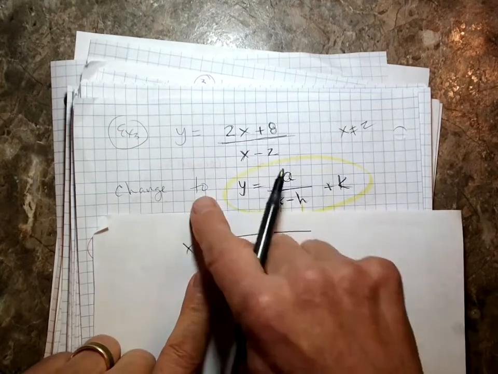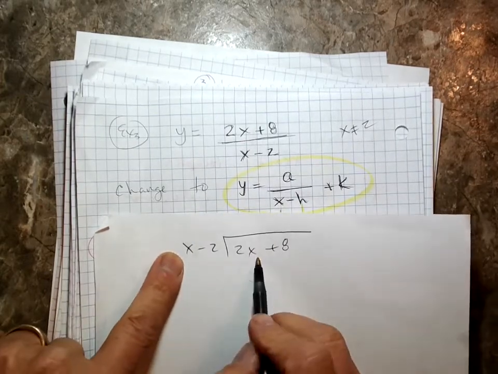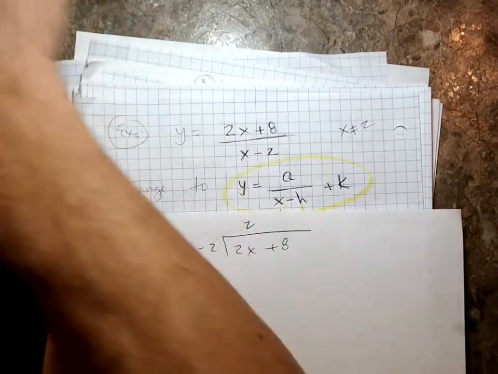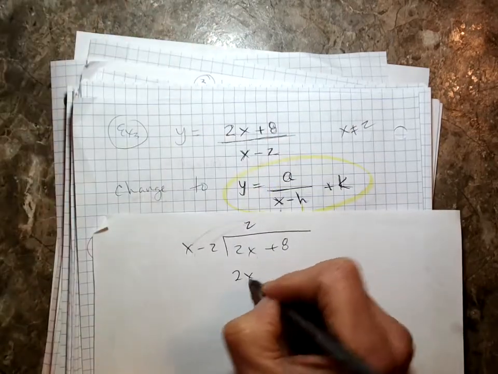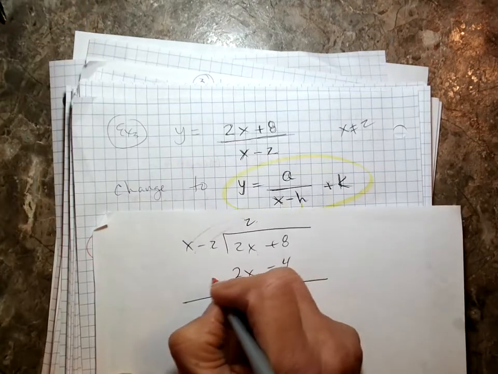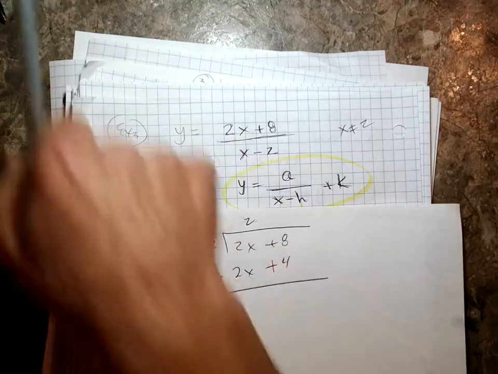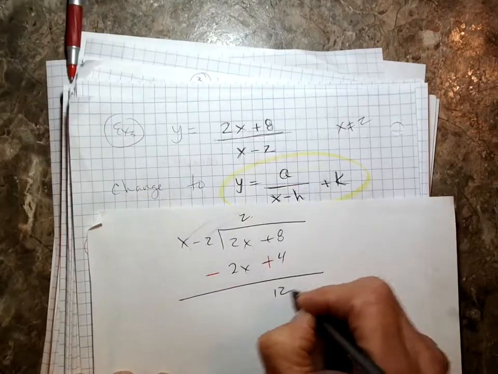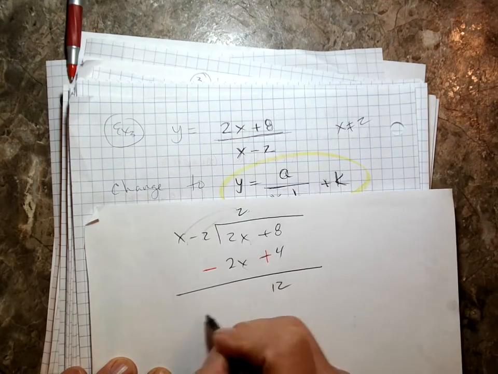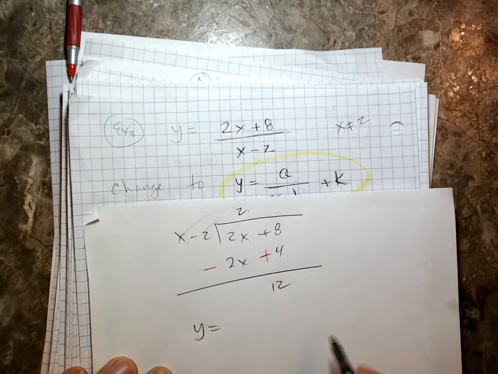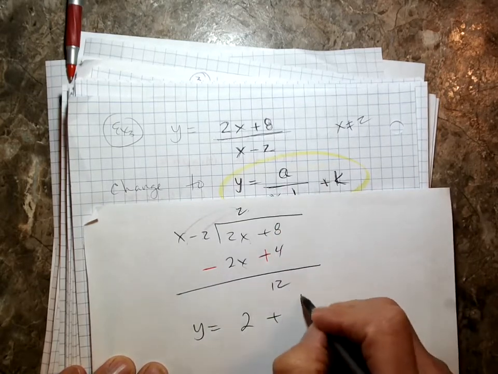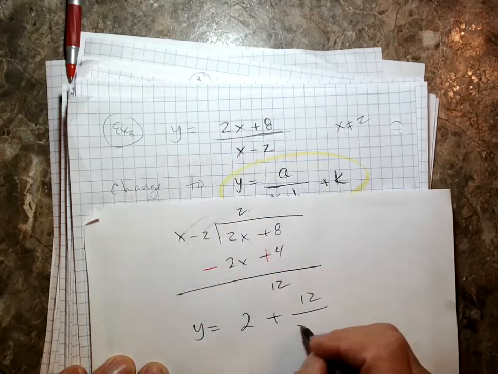Okay, so I'm just going to divide it. So x goes into 2x 2 times, right? Then I multiply. This times this, this times this, gives me a 2x minus 4, right? And then I subtract, don't forget to subtract, double negative, and I get a 12. Okay, so then what do I have? I have y equals, long division, 2, right, 2, and then I get plus my 12 over my x minus 2.